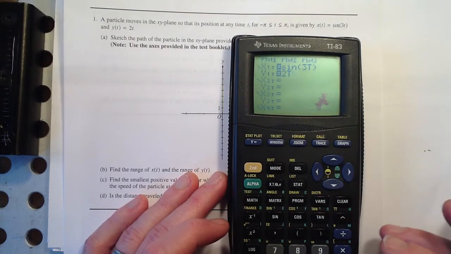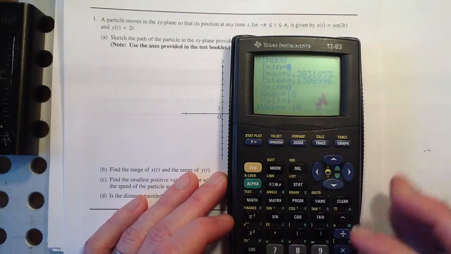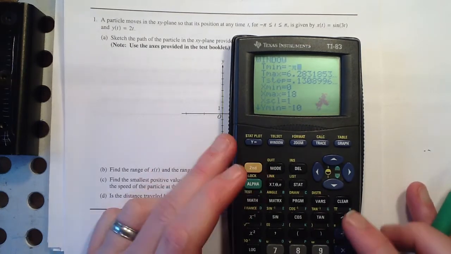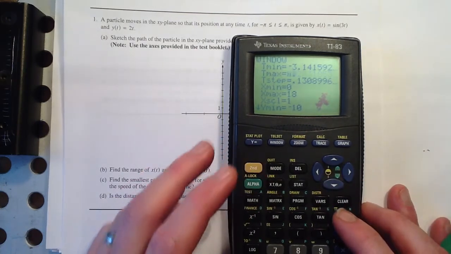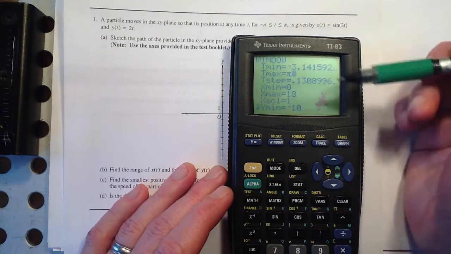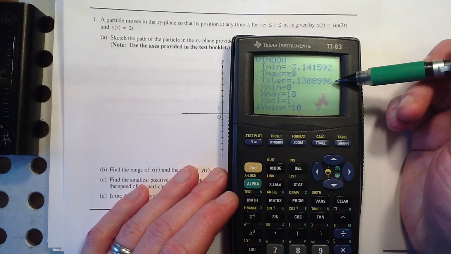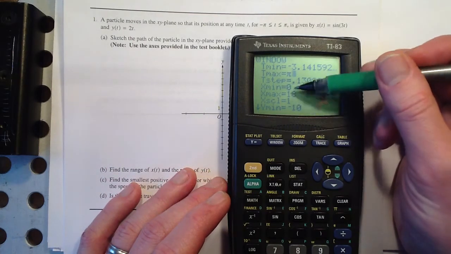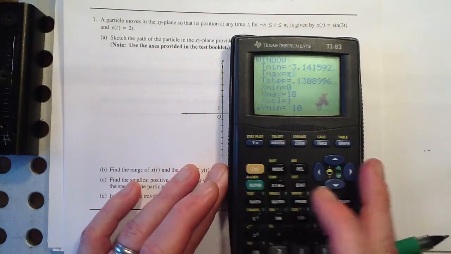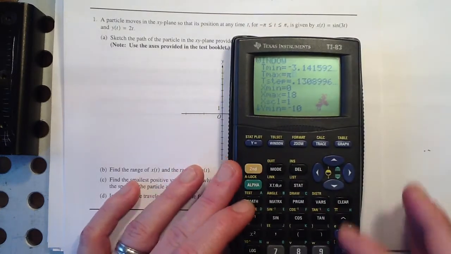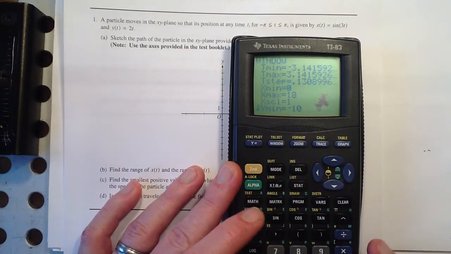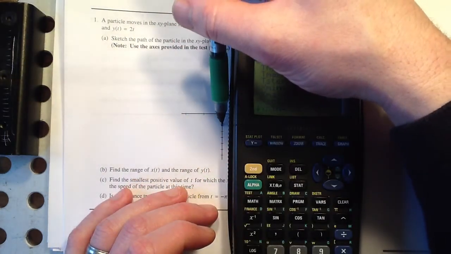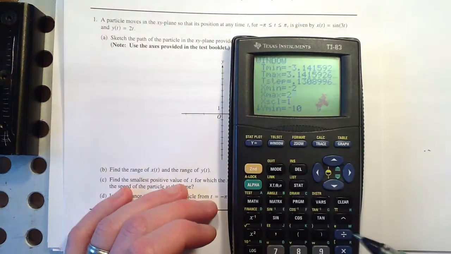Now do not hit graph at this point. You need to go to the window. We want to go from times negative pi to pi. This is like a pi over 12 step or something like that, so that should be fine for us. The window itself, it looks like they're going from -2 to 2. I want my window to look just like their window. -2 to 2, and the y values go from -7 to 7.